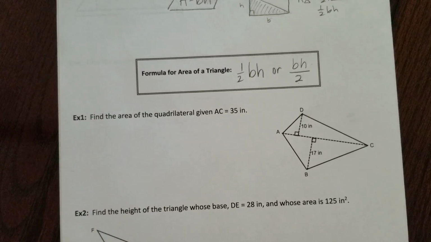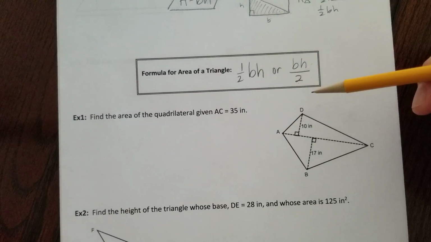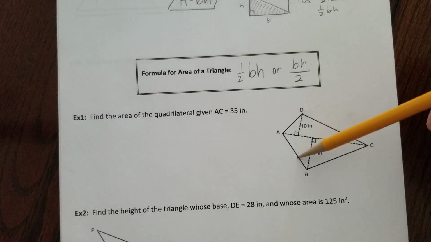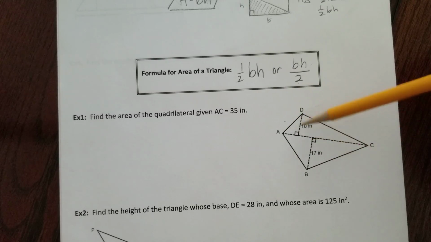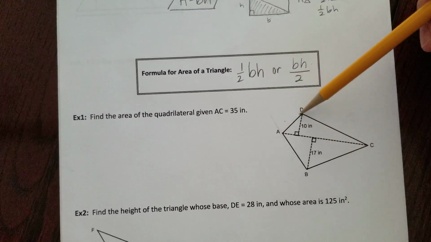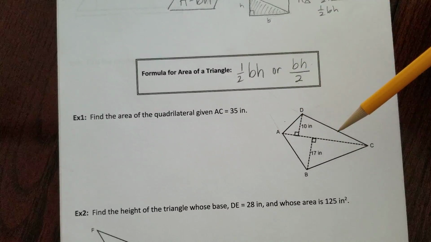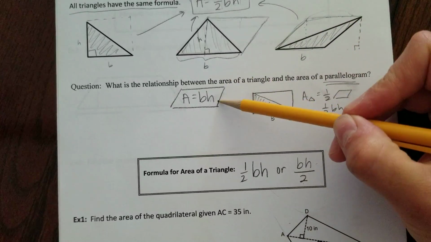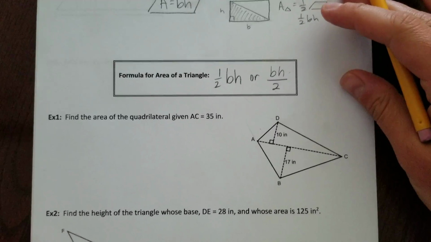So let's take a minute and let's notice some things about this quadrilateral. So first, it is a quadrilateral, which means it has 4 sides. This quadrilateral is not a parallelogram because 1, it didn't tell us, and 2, these sides maybe could be parallel, but these are not. They will eventually intersect, like if we were to keep drawing them. And remember, a parallelogram must have 2 pairs of parallel sides. So we will not be able to use the parallelogram formula.